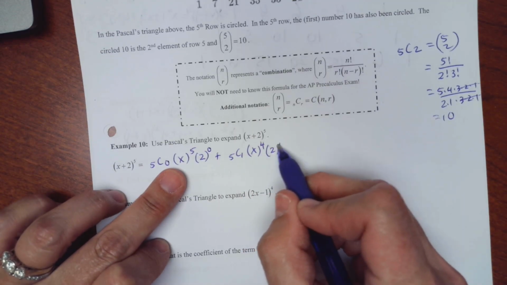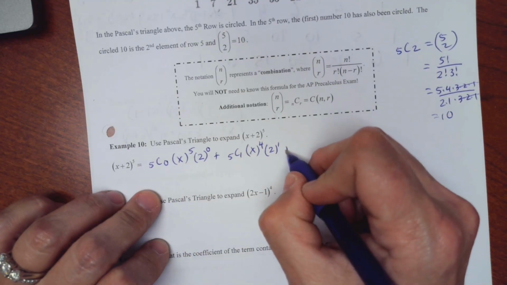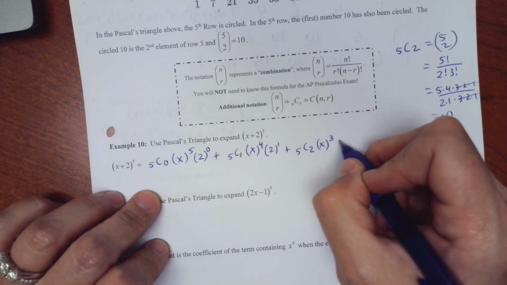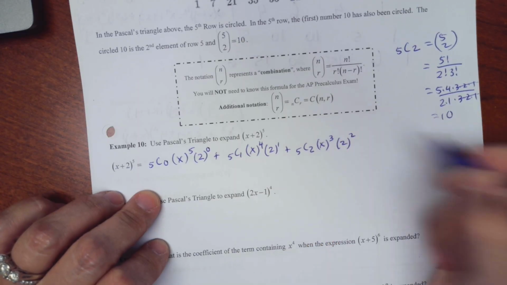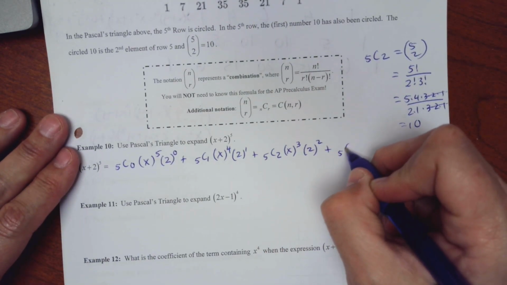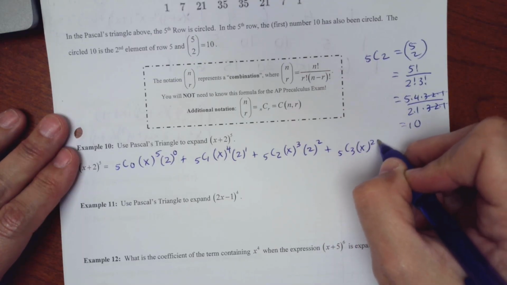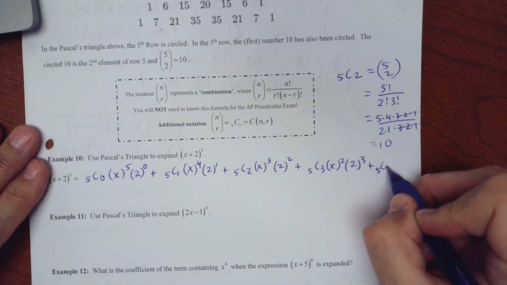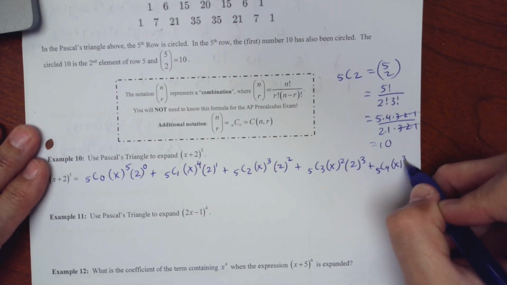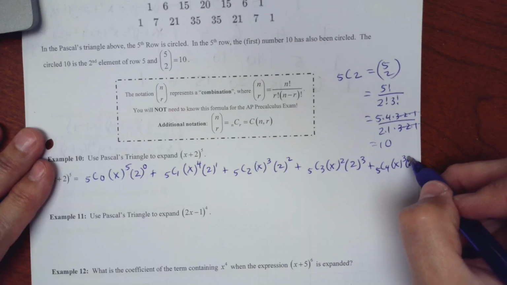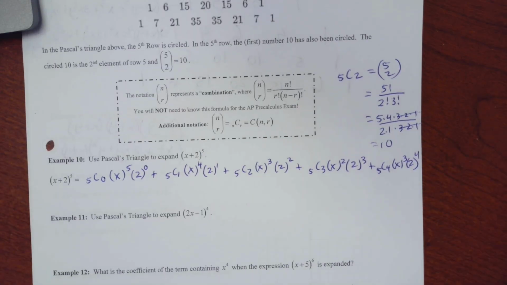Now notice, these add up to 5 all the time. Then the next one, 5 choose 2. The x is going to die down to 3rd power, but the 2 is going to grow to the 2nd power. All right, and then let's see, 5 choose 3. The x is going to die down to 2, but the 2 is going to grow to 3. Adds up to 5. Then I'm going to have 5 choose 4. The x is going to die down to 1, and the 2 is going to grow to a 4. So let me fix that.